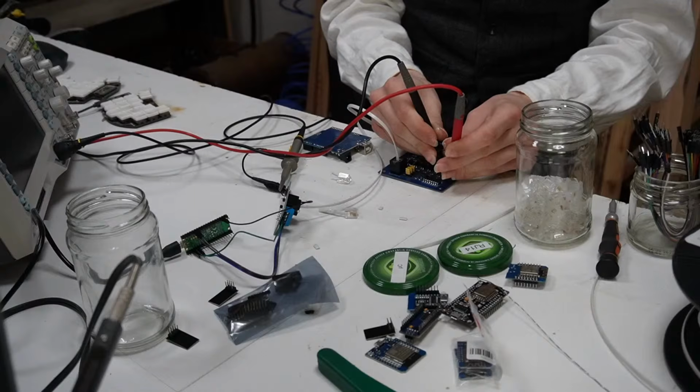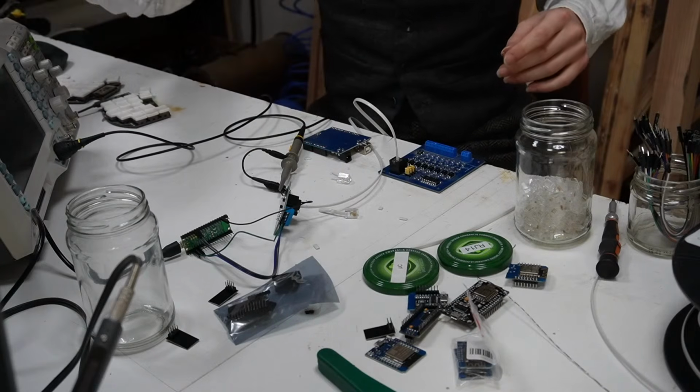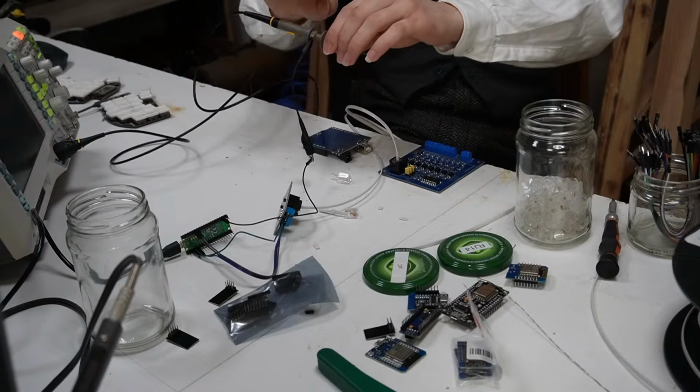One, zero, 1, 0. Okay, this changes too quickly. I have to check it with the oscilloscope.